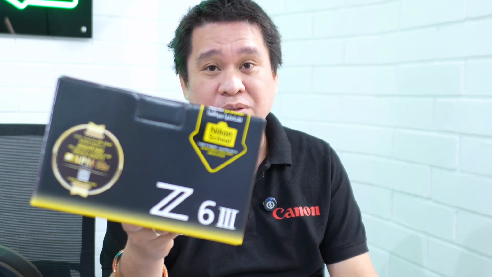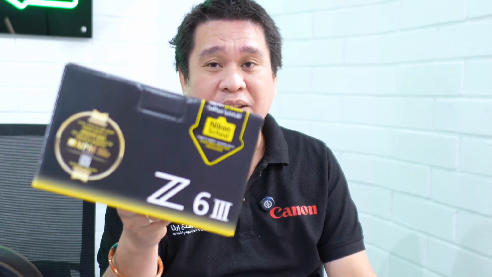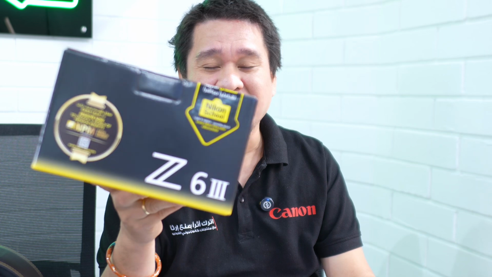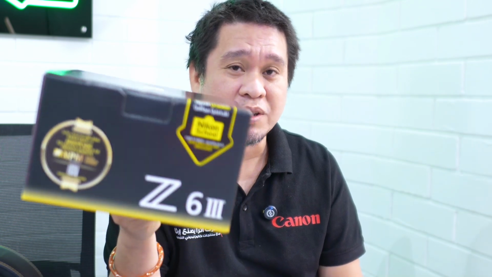Maximum mechanical shutter for photography, you have 1/8,000 on the Nikon Z6 Mark III compared to 1/4,000 on the Sony A7C Mark II. Electronic shutter, you have 1/16,000 compared to 1/8,000 on the A7C Mark II.